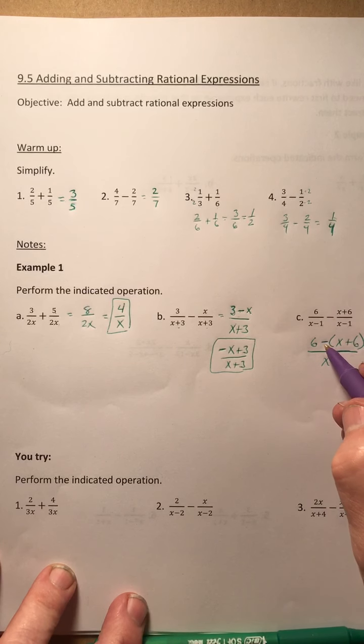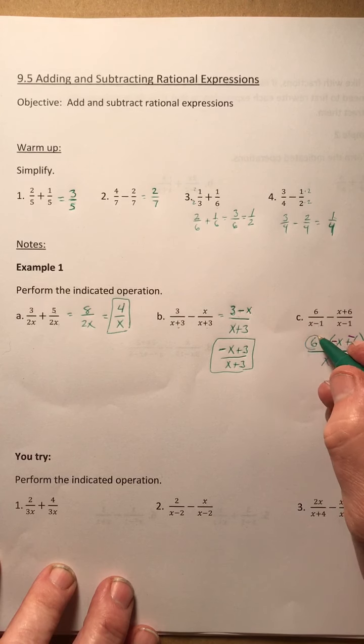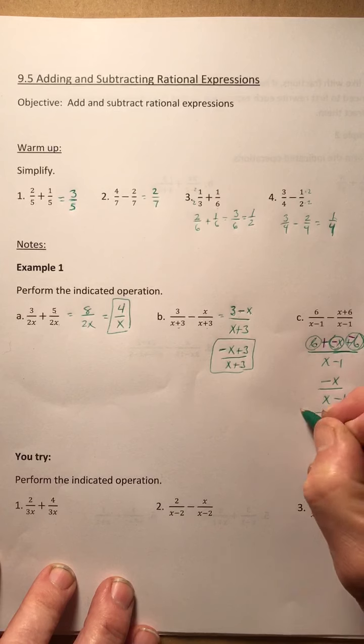We have to change this to a plus, make these the opposite. So this becomes a negative, this becomes a negative. All right. Now, these are like terms, but they're opposites, so they cancel out. So we get our answer of negative x over x minus 1.